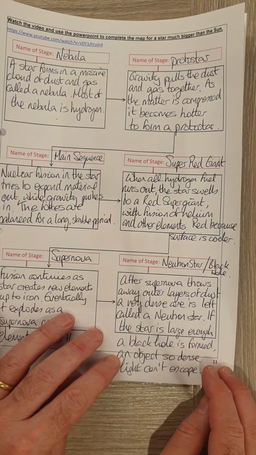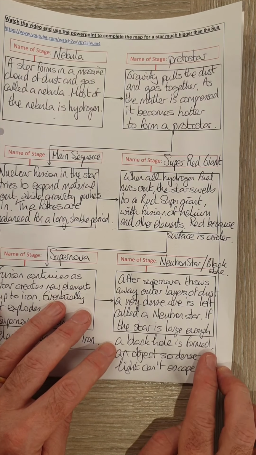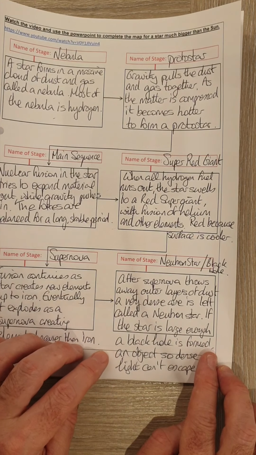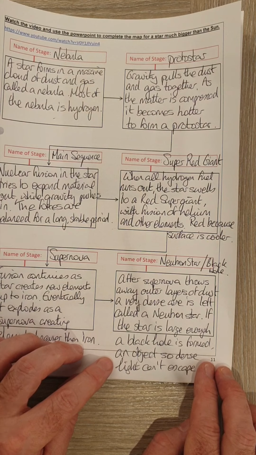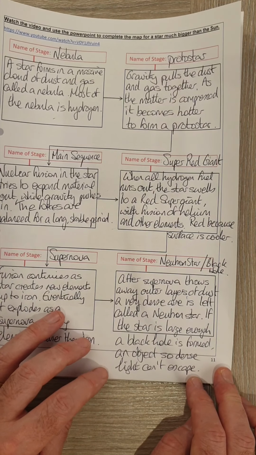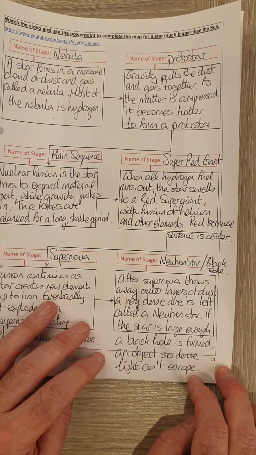However, it's not the strangest object, because if the star is large enough, then a black hole is formed as the core that's left over after the supernova. And this object has such high density that even light itself can't escape from it. So it appears as a black hole.